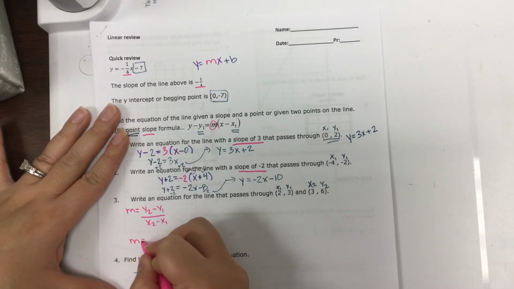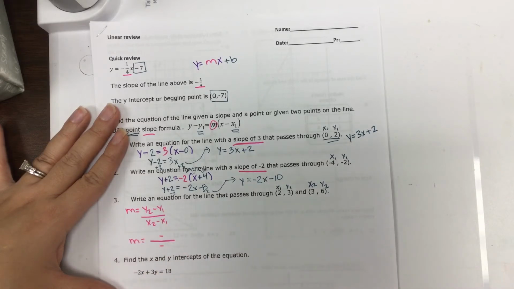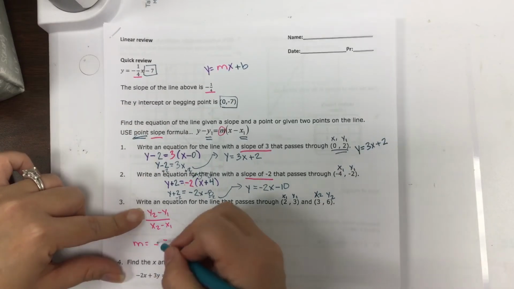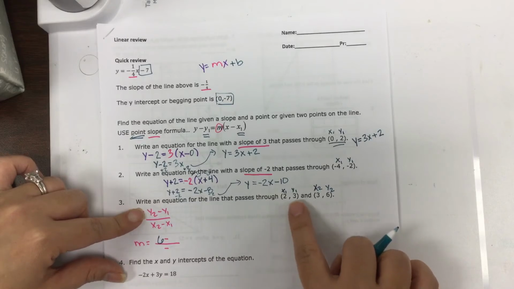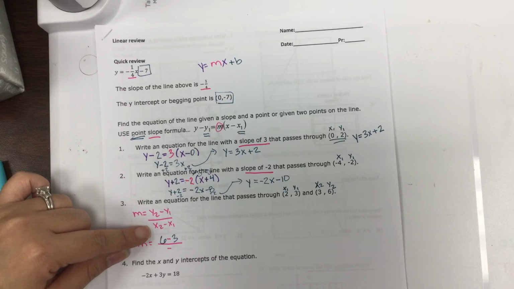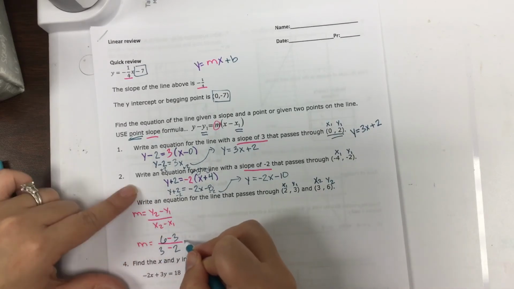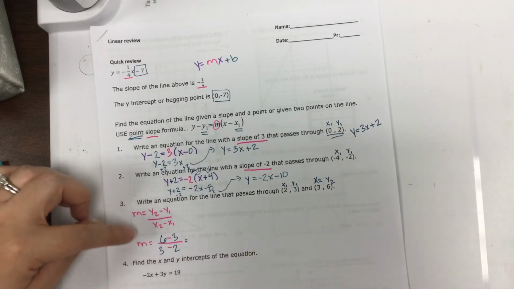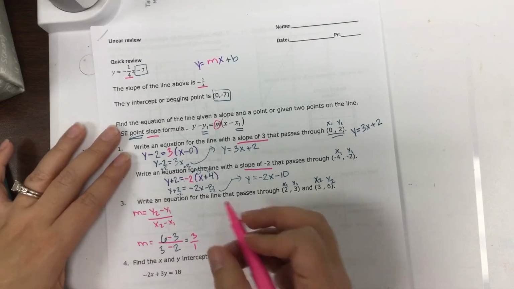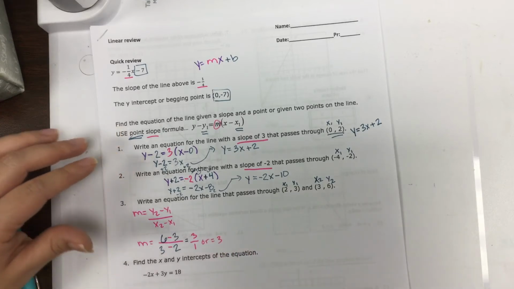So this is going to be m equals, and I'm going to subtract the differences of my y's over the differences of my x's. So my y2 I have here is 6, and we are subtracting the y1, which is 3. In the denominator we have our x2, which is 3, and we are subtracting our x1, which is 2. And that comes out to 6 minus 3 is 3, and 3 minus 2 is 1. So our slope is 3 over 1, or we could just say 3.